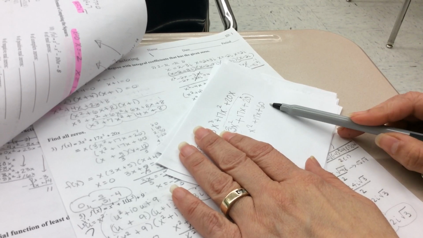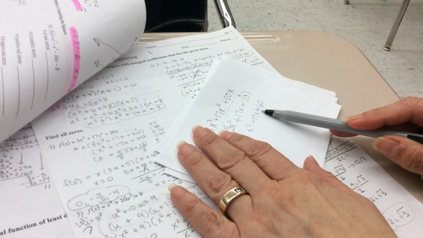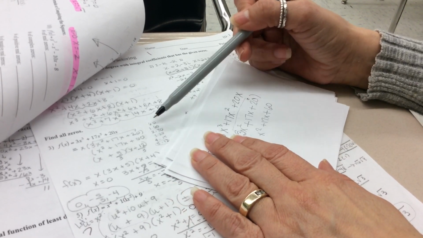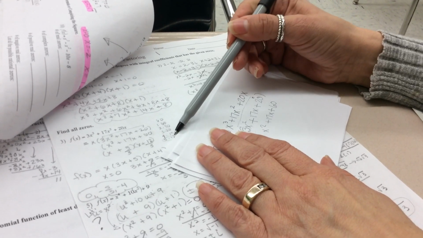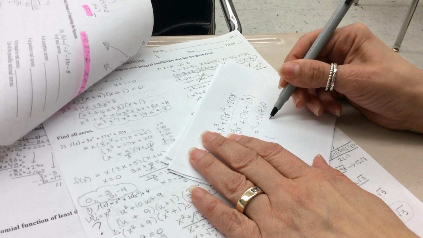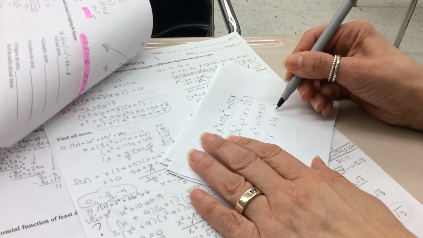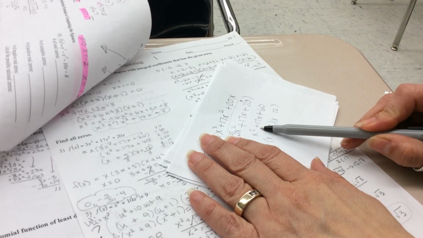So now I need to factor this. Find factors of 60 that I can add to get 17. And that's what I listed over here. The factors of 60 that you can add to get 17 are 5 and 12. So I'm going to break this down, and I'm going to go x times x, and 5 times 12. Signs have to be the same. They both have to be positive.